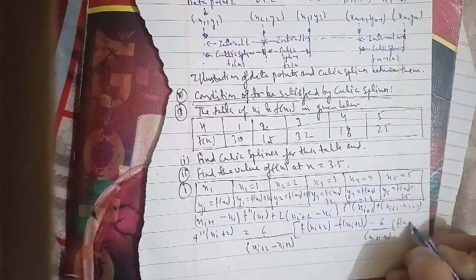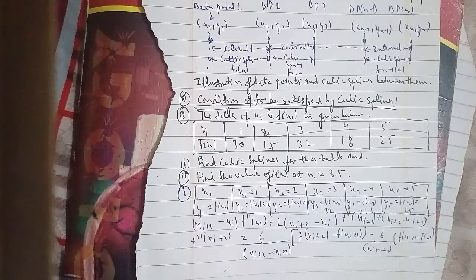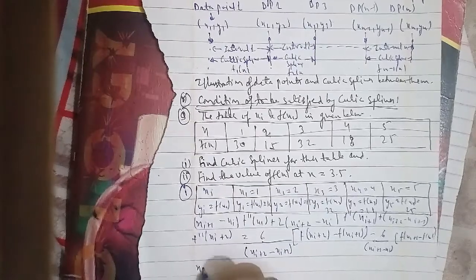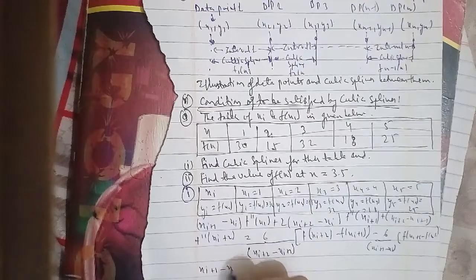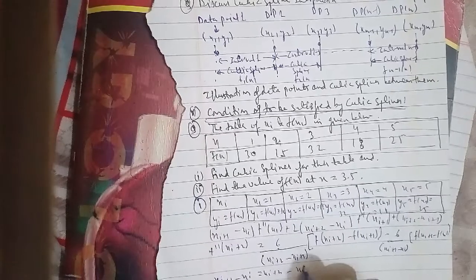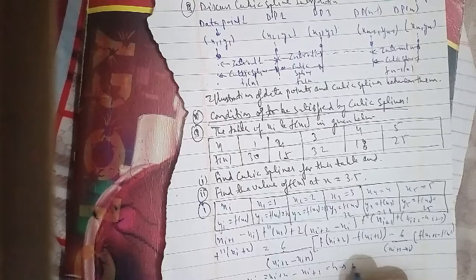Similarly, with the shorthand notations, f''(xi) equals yi'', f''(xi+1) equals y''i+1, and f''(xi+2) equals y''i+2, and so on. Similarly we go ahead.